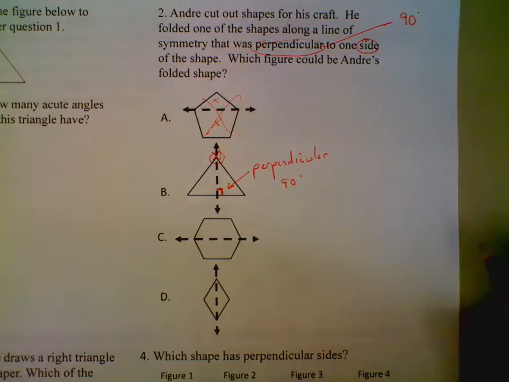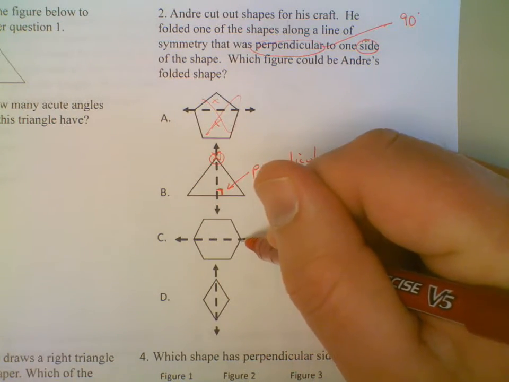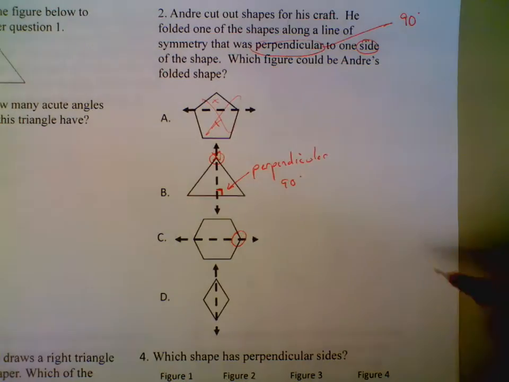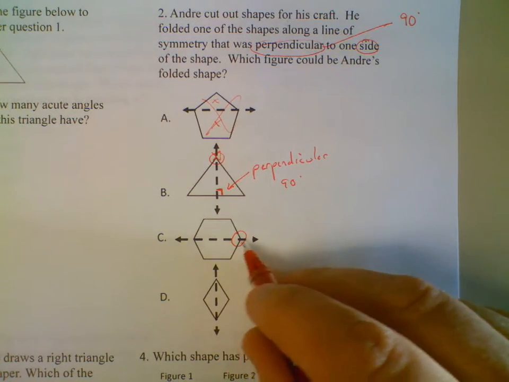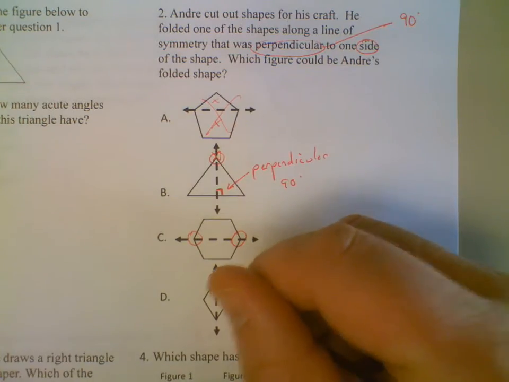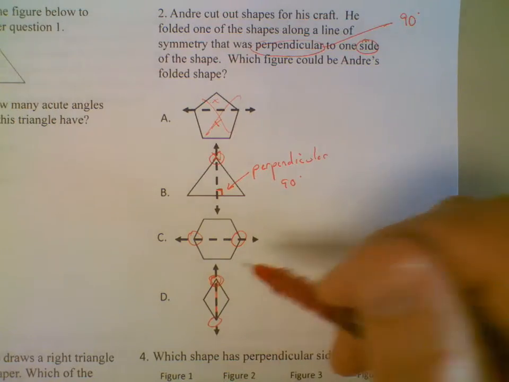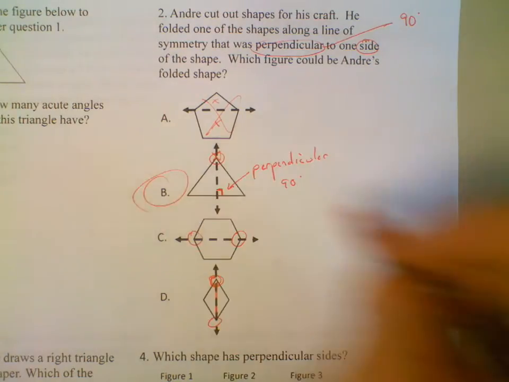Always check them all, see if you can eliminate them. So this is a line of symmetry. It's horizontal. But I don't think that's 90 degrees there, the way it runs into that side. Definitely not over there. And down here, same deal. It is a line of symmetry, but it's just not perpendicular with the side. Okay? So B is the one you want there.